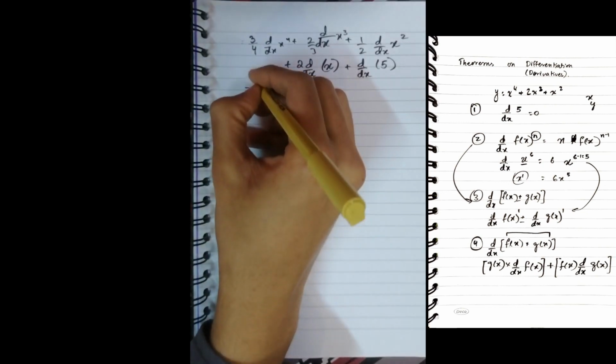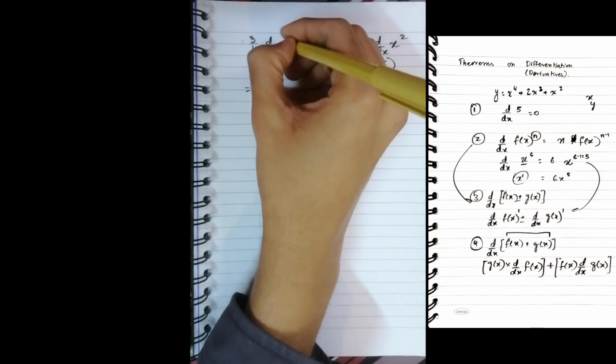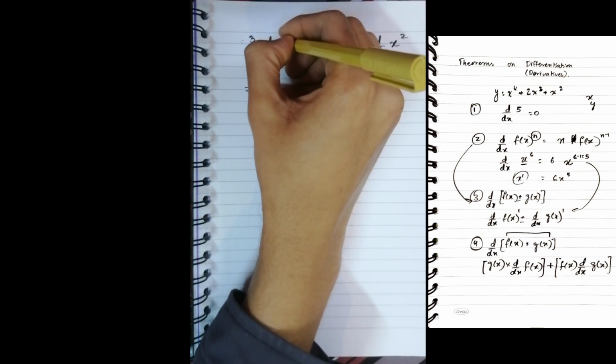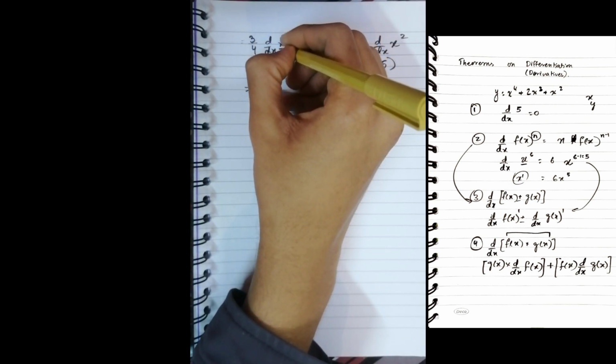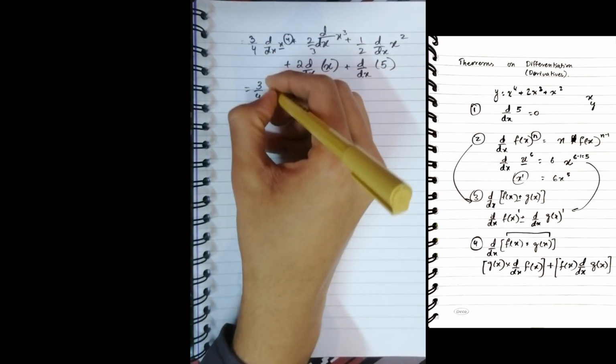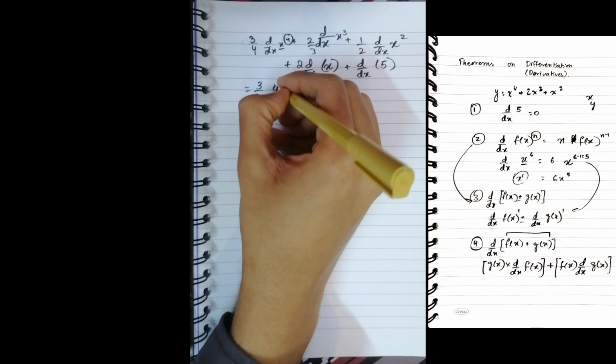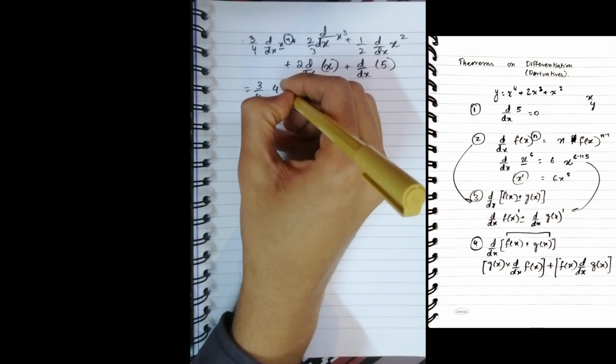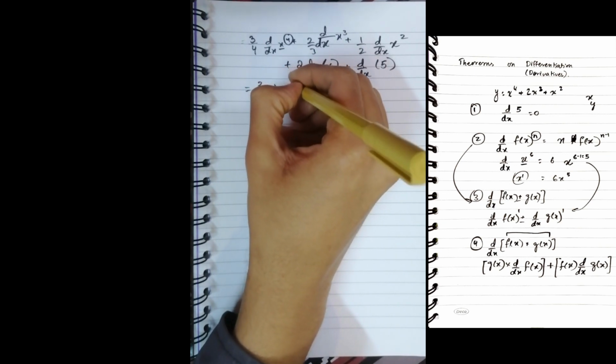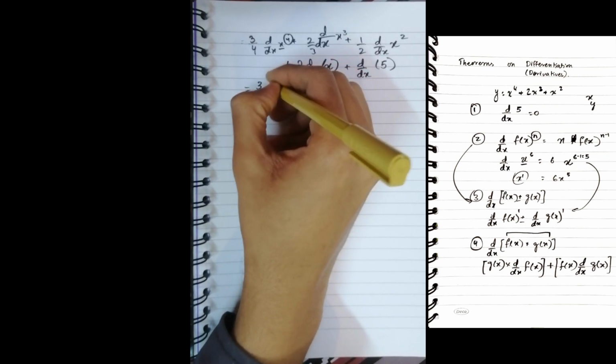What we can see over here is that 3 by 4 is as it is. Now, this is a function with an exponent 4, right? So how am I going to deal with it? The exponent would become separated. Then x, the function, stays, and its exponent is subtracted by 1.